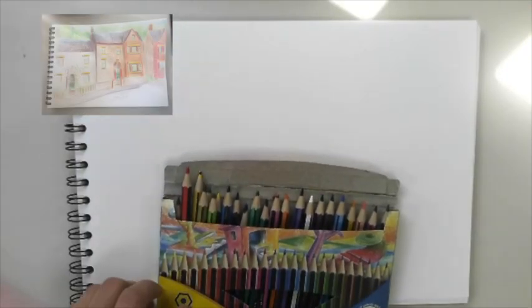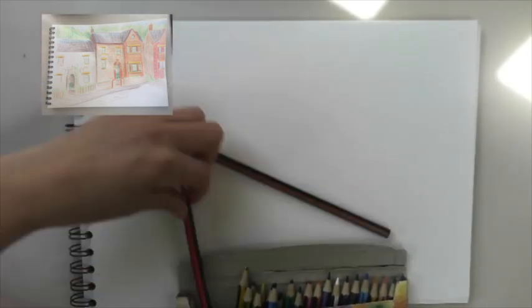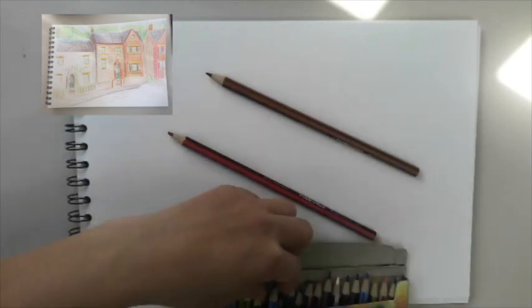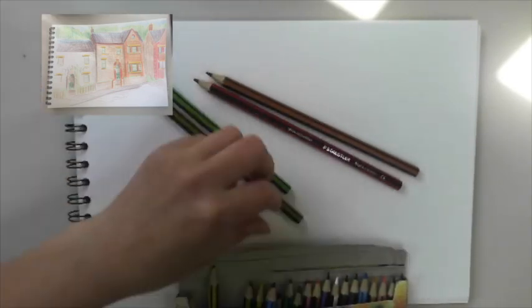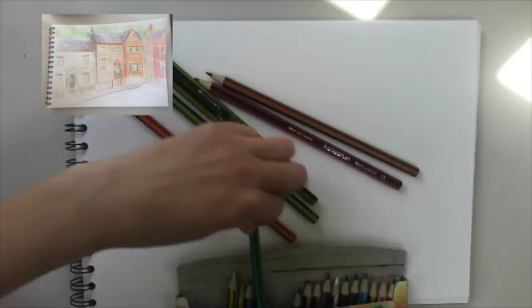For today's lesson, we're going to draw our street, or your street. I'm drawing my street and I'm using color pencils. The challenge today is not to use a pencil, so we're going to go directly coloring with our color pencils. If you don't have any color pencils, you can use something else.